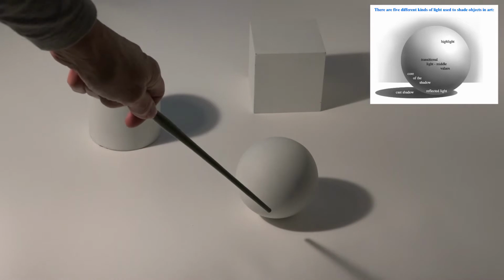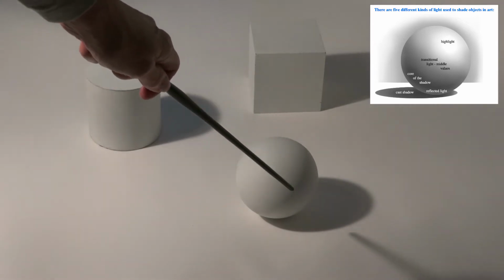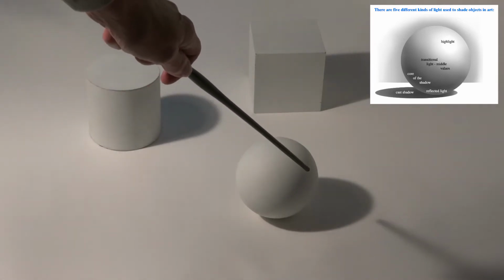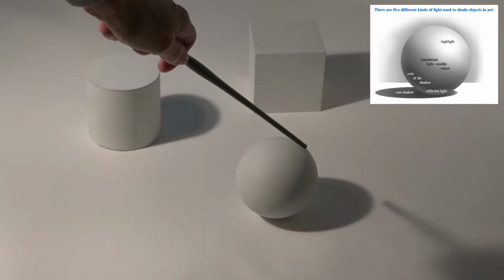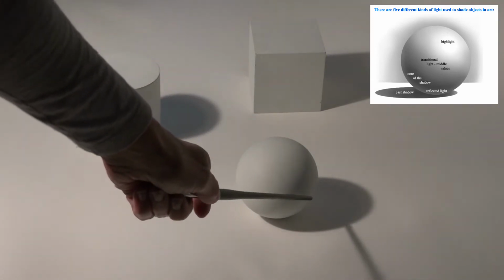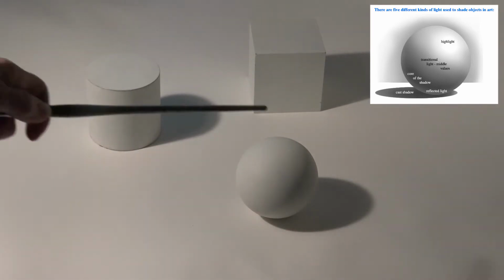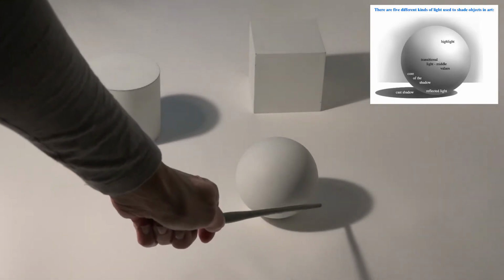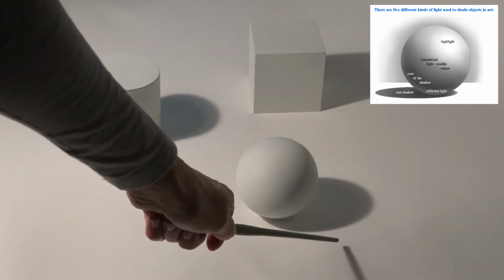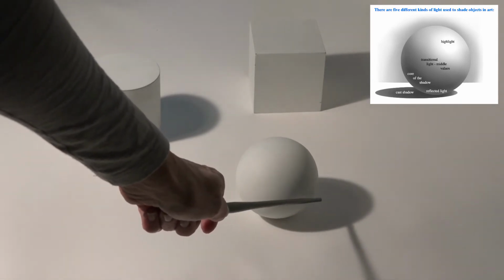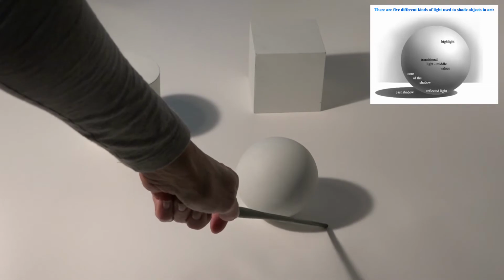Right here you can kind of see this stripe here. This is what you guys are going to start looking for in the figure. It's called your core shadow. Okay, under here is your reflected light. Now this is light that's hitting this surface and bouncing back in. It's reflected off the tabletop. Okay, that's reflected light. And then here's your cast shadow.